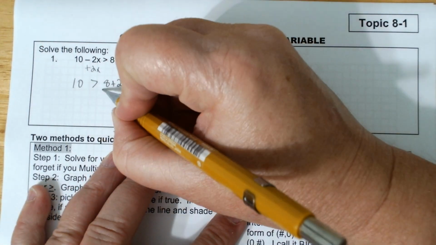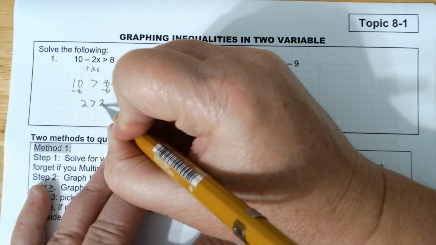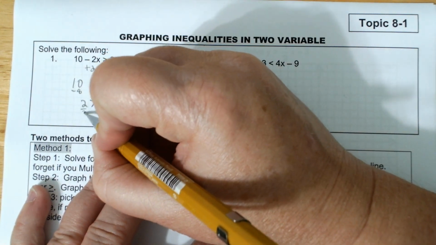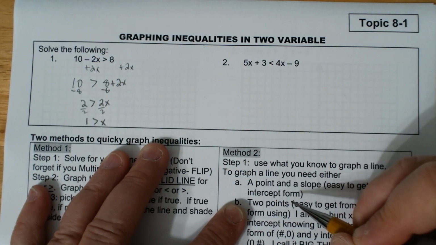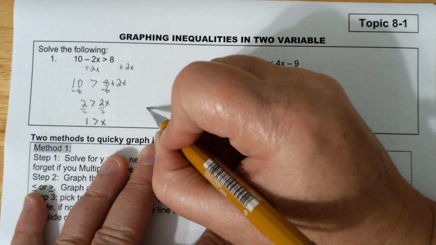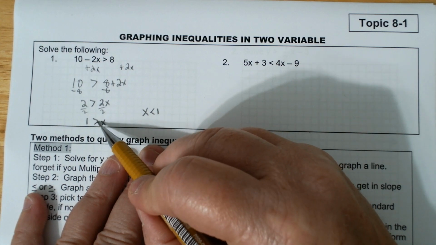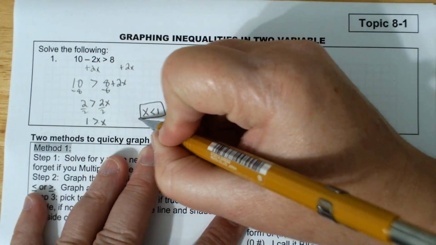I'm going to subtract the 8. I have 2 is greater than 2x. I'm going to divide by 2. I'm going to have 1 is greater than x. When you write these, the variable is on the left. x is less than 1. And so the point is still at the x. That is considered a correct answer.